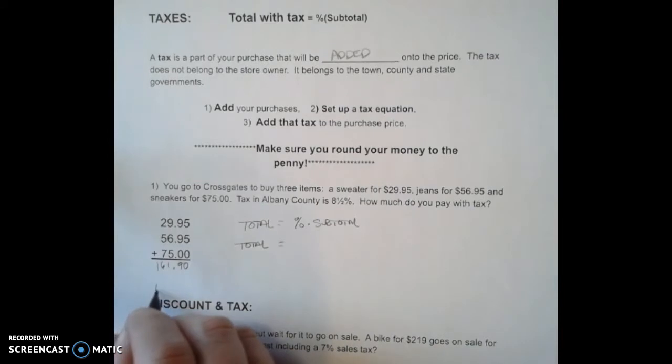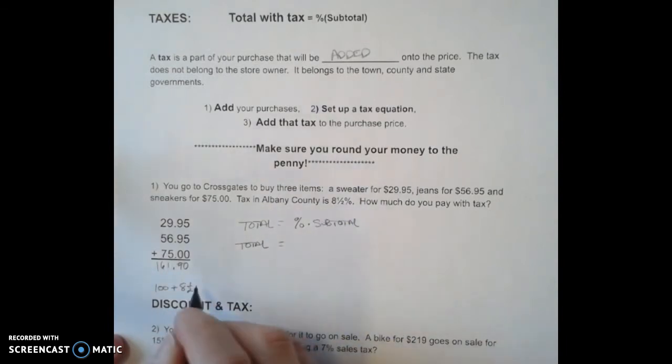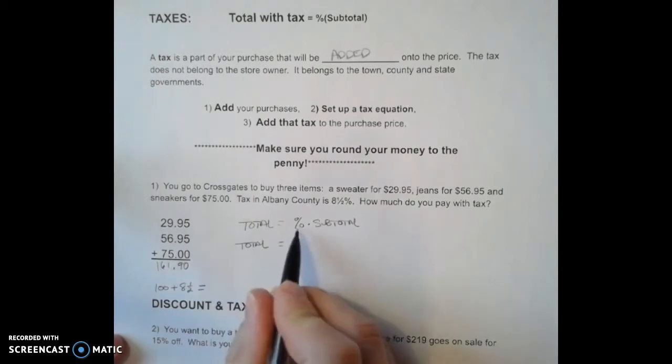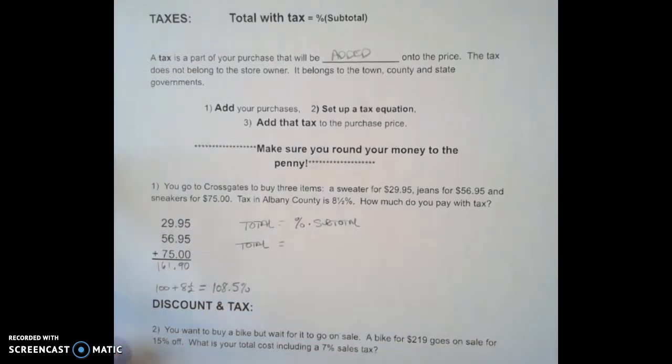And then we also need to add on an extra 8.5% of that price in order to calculate the tax. And so in actuality here, the percent of the subtotal that we're going to be paying is 108.5%.